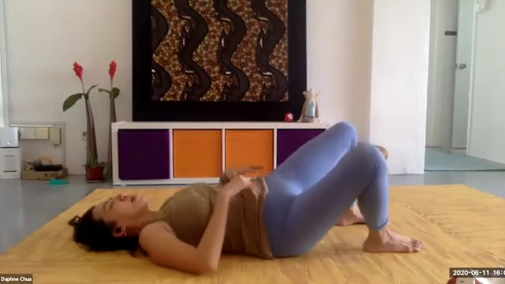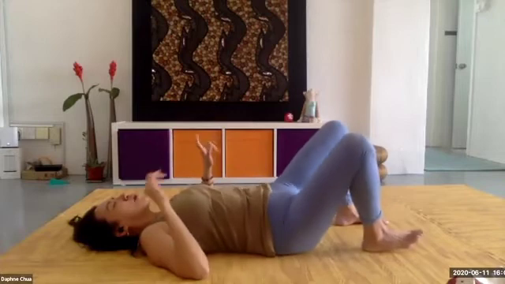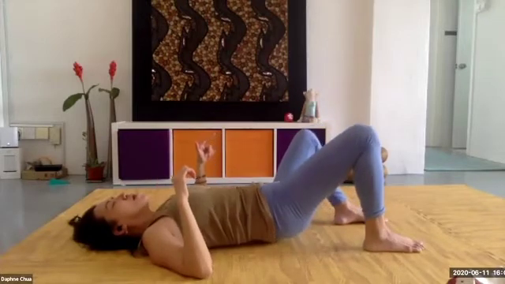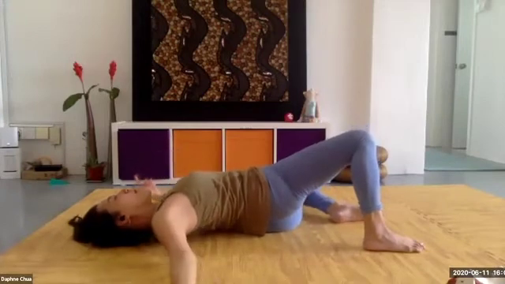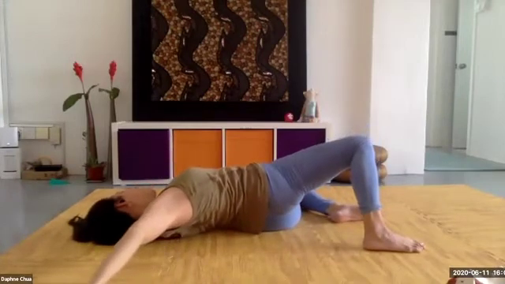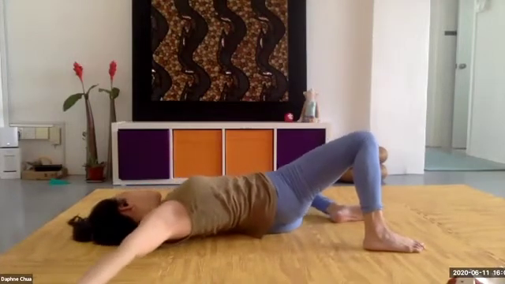And then you can play now, maybe just press 1 foot at a time into the floor and notice how it takes the other limbs through this movement.